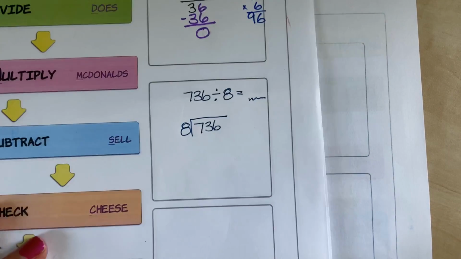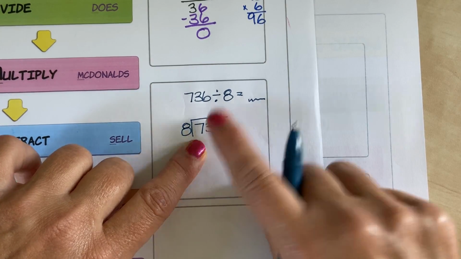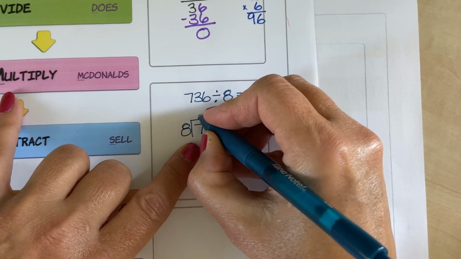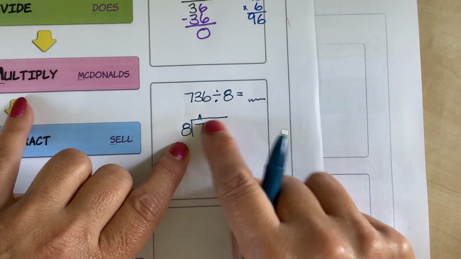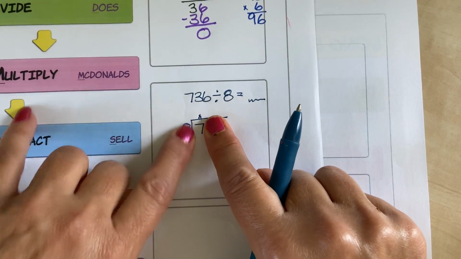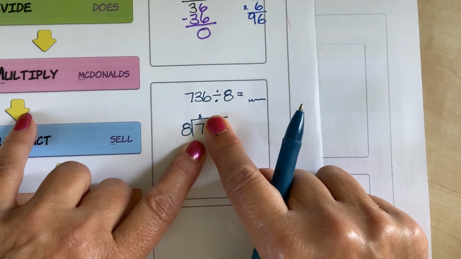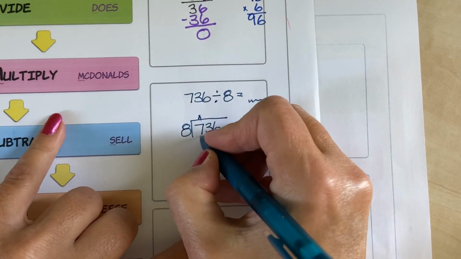Okay, now I'm going to look at this number. 8 does not go into 7. I'm going to put either a 0, sometimes it's good to put an X, or you can leave it blank. But the next number that you do has to go over the 3. There's nothing that worked with the 7. 8 can't fit into 7. So I'm going to go to 73.